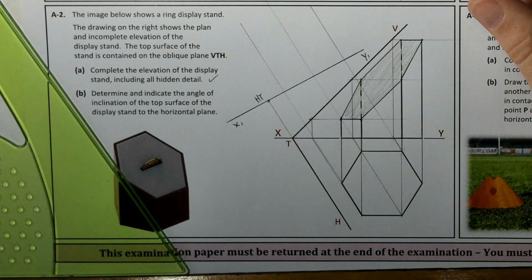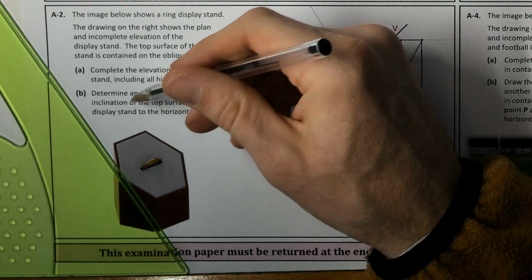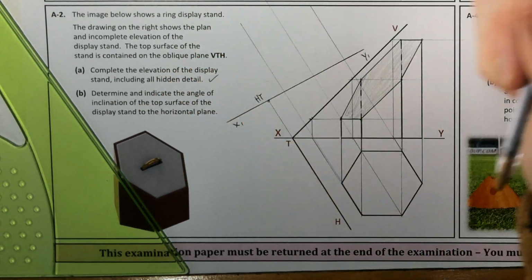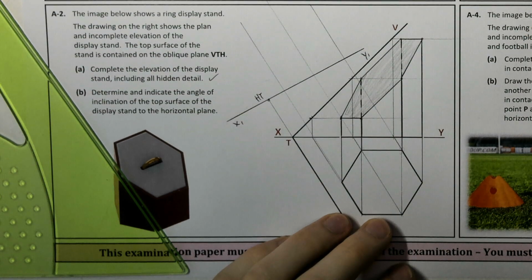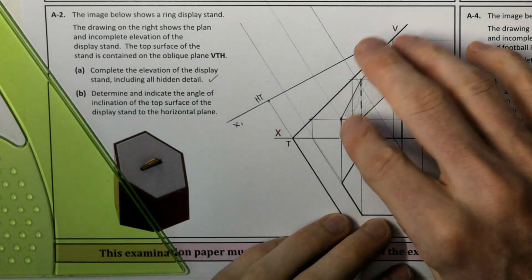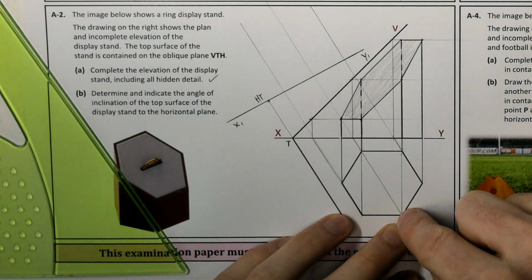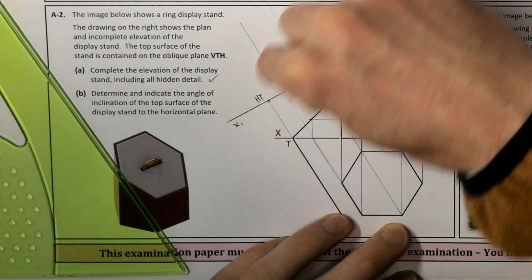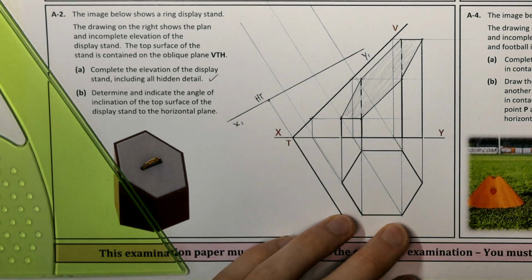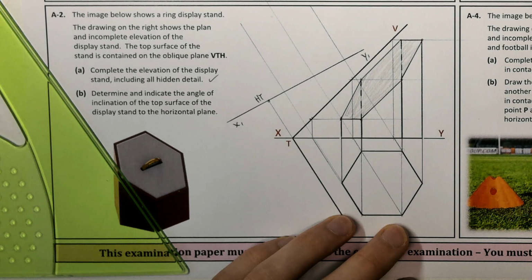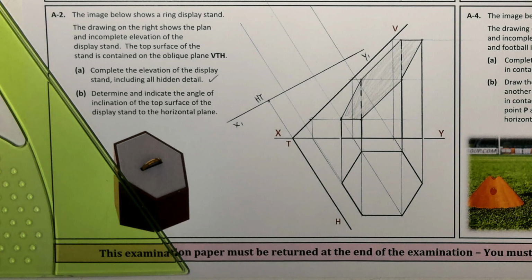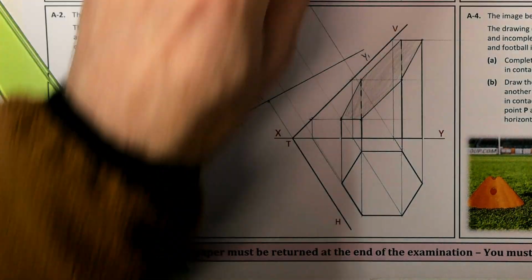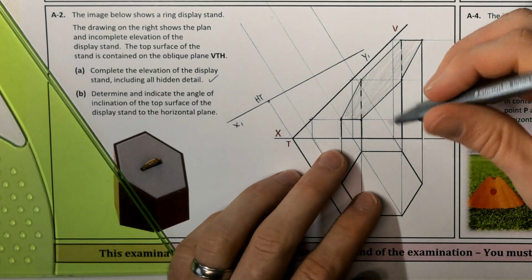Okay, so determine and indicate the angle of inclination of the top surface of the display stand to the horizontal plane. Because these are all contained, I could just get, let's say, this point, get that height, step it off. That will give me my surface. So that's just your auxiliary view. But just to show you something different, I'm actually going to get my color here. We can also do this without drawing the entire plane or the entire surface.